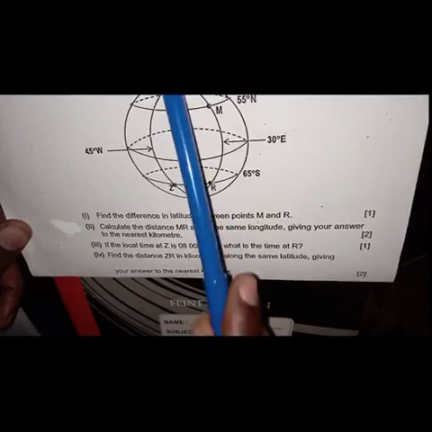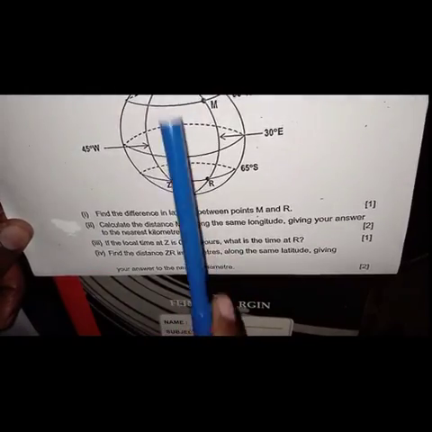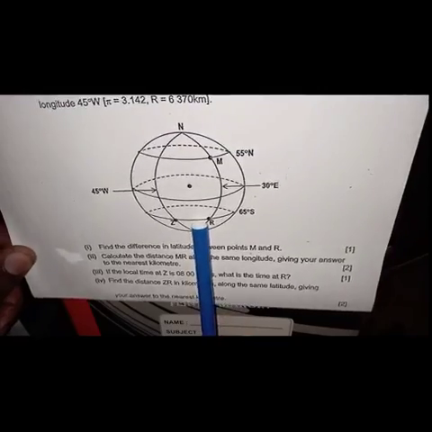So just a recap, last time these lines are what we call longitudes. They are on the eastern part or western part of the prime meridian, which is in between here. Then these ones which are horizontally arranged, they are latitudes. They are north or south of the equator.